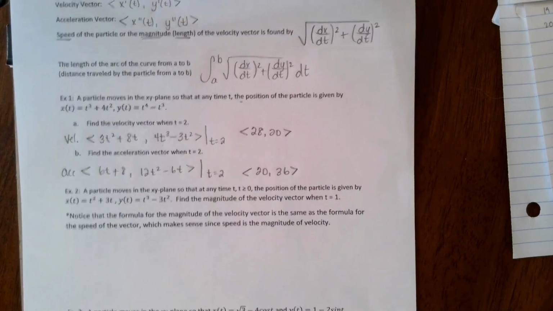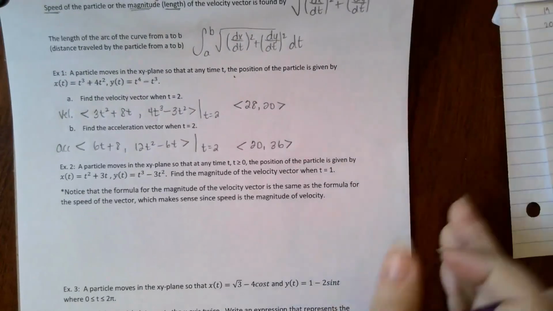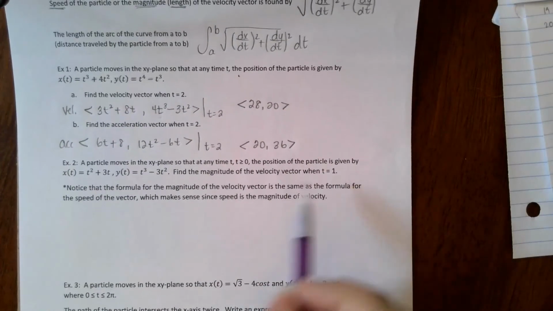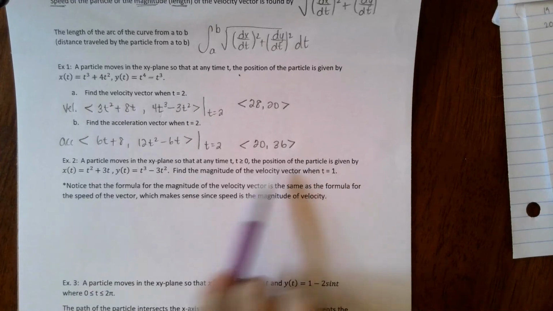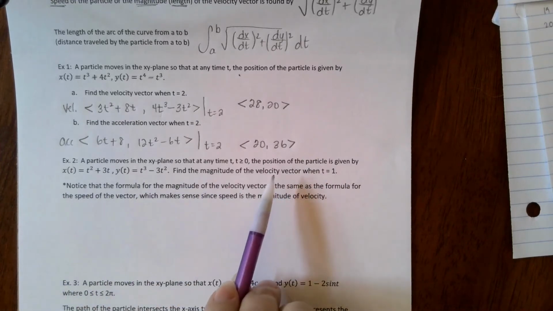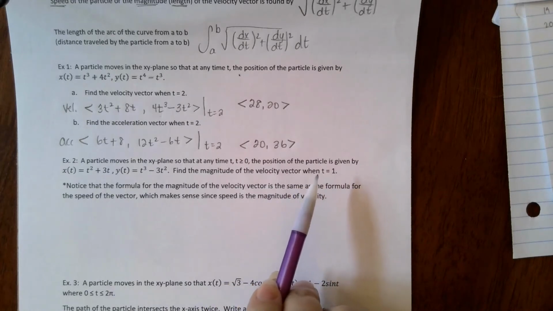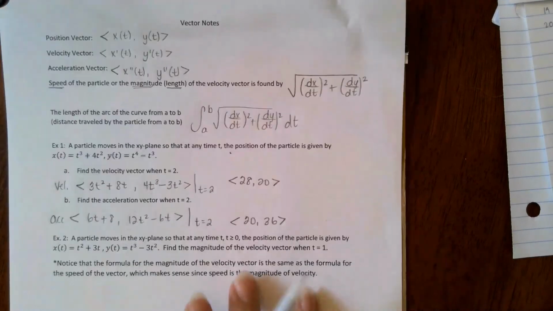All right, example 2. Example 2 says a particle moves in the xy plane so that at any time t greater than or equal to 0, the position of the particle is given by, so position, here are our 2 equations. Find the magnitude of the velocity vector when t equals 1. So that means we're going to use this formula right here.